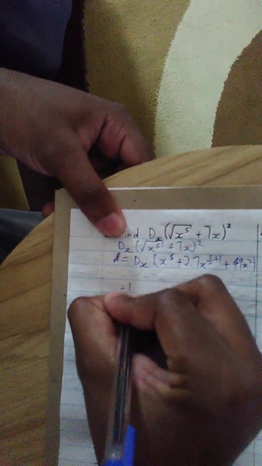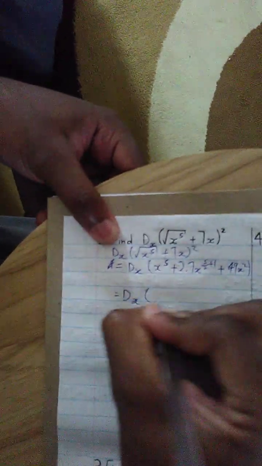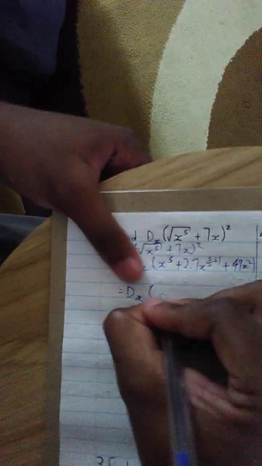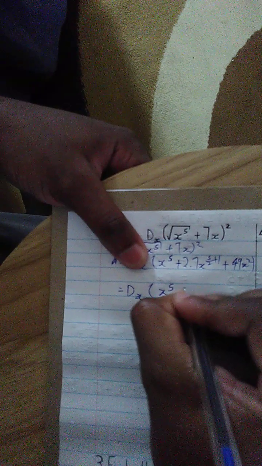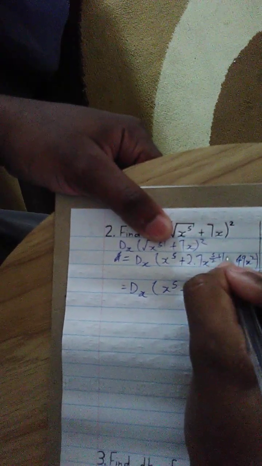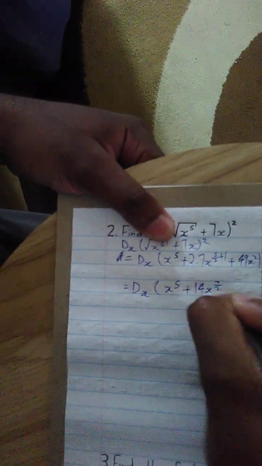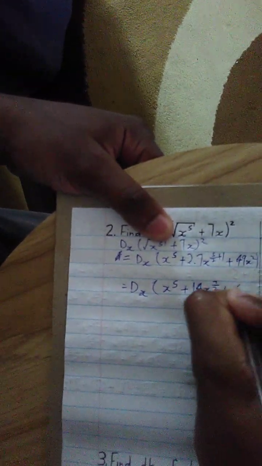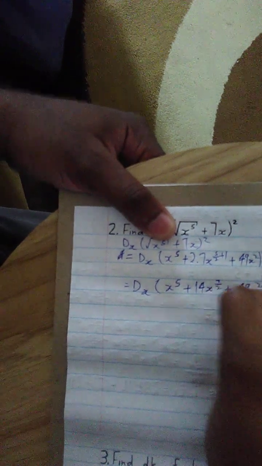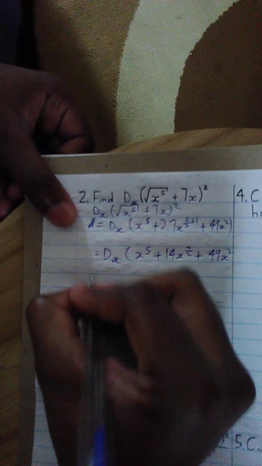So this is going to be x to the power of 5 plus 2 times 7 is 14. X to the power of 5 over 2 plus 1 is 7 over 2 plus 49 x squared. Then we drop this, we're just going to find the derivative of the inside thing.